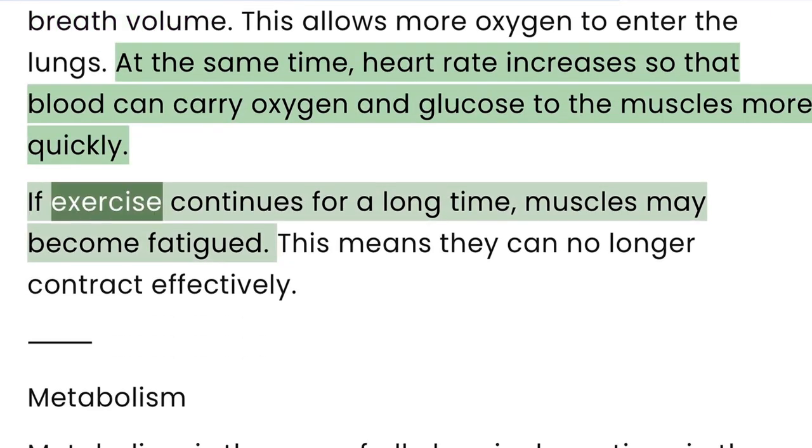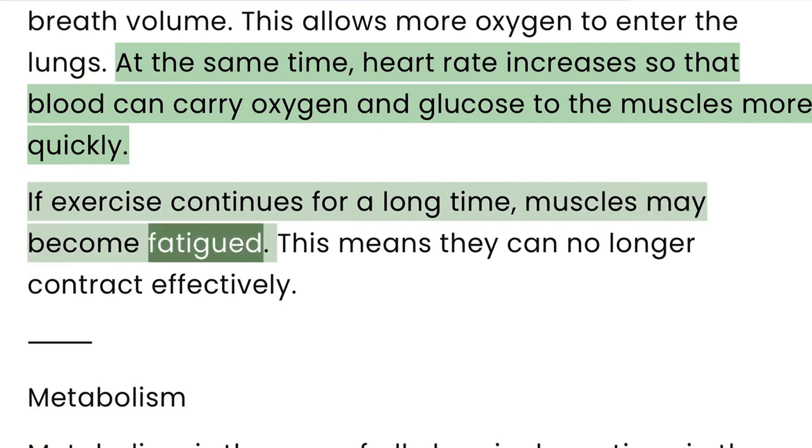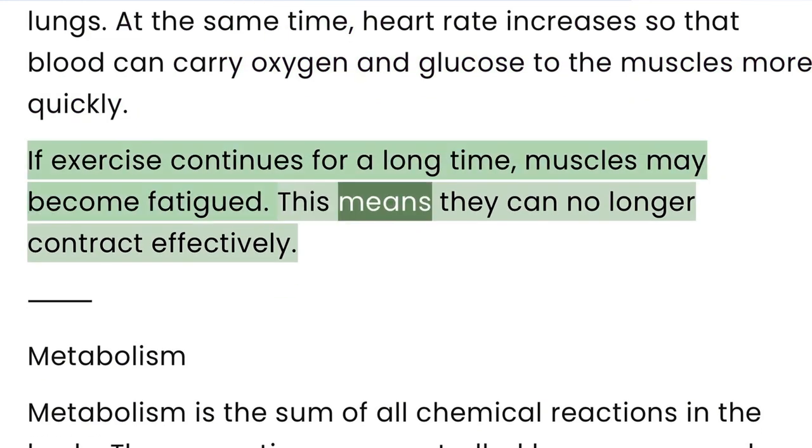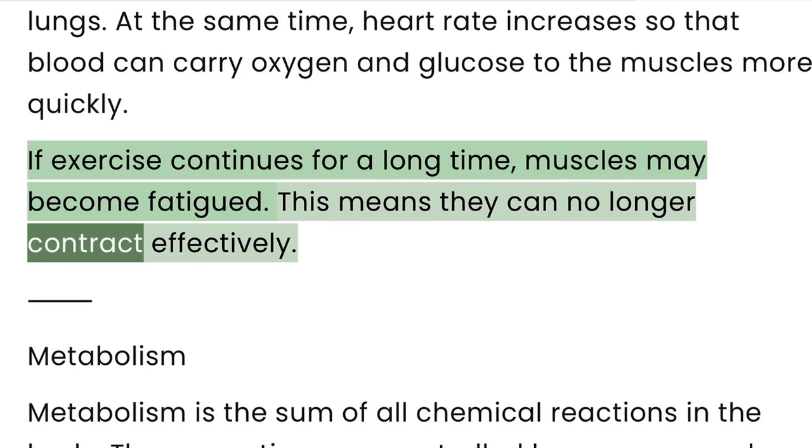If exercise continues for a long time, muscles may become fatigued. This means they can no longer contract effectively.